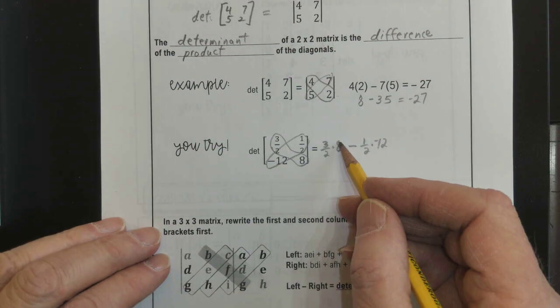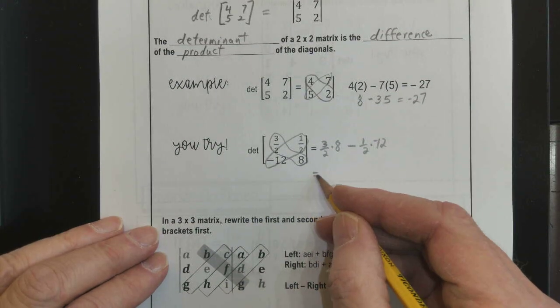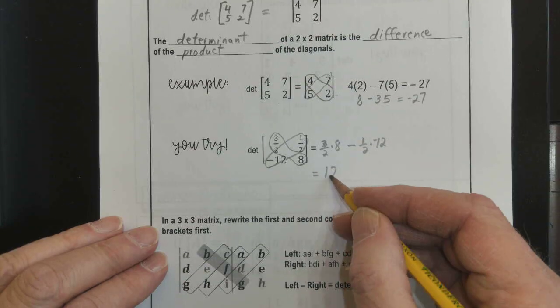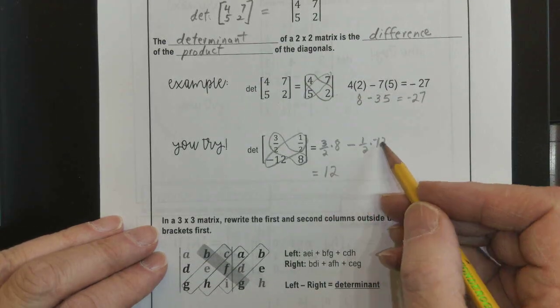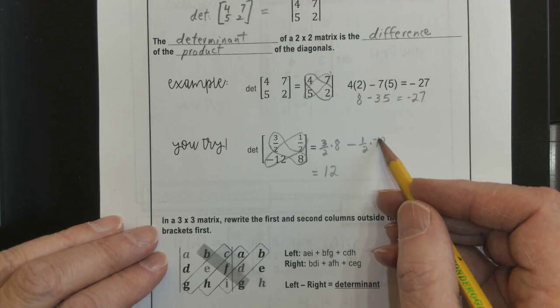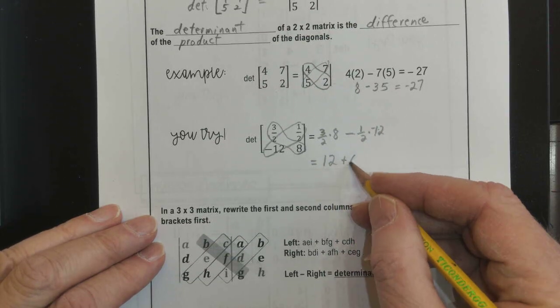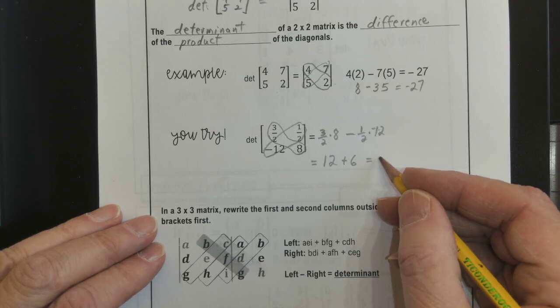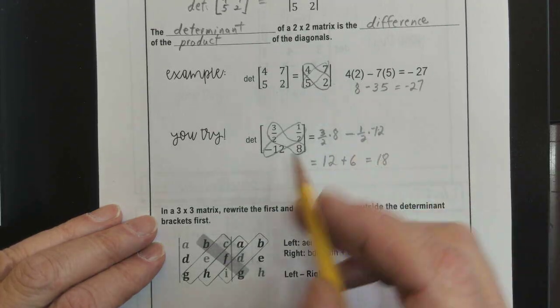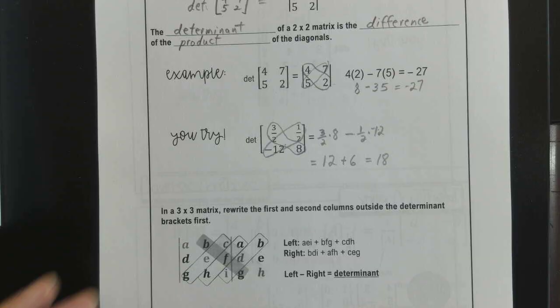Now 3 times 8 is 24. 24 divided by 2 is 12. Half of 12 is 6. What's a negative times a negative? Positive. So 12 plus 6 here is 18. So the determinant of this matrix is 18. Any questions? Okay. We will try some of these later.